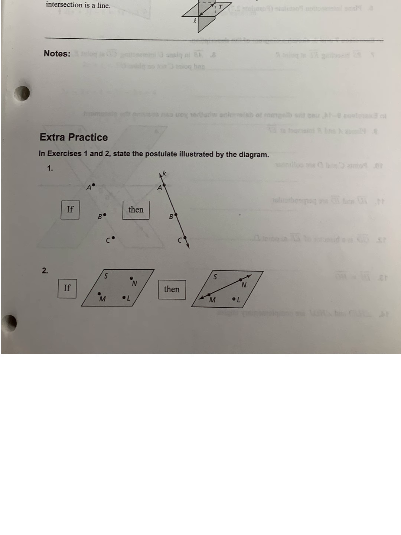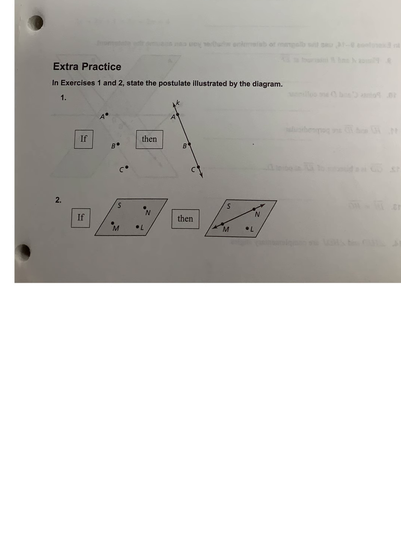And the first one, you have plane S, and there are 3 non-collinear points in it. And then it says, oh, in that plane, oh, there's a line that goes through 2 of those points. So which postulate do you think that is? You have 2 points, M and N, that are in a plane. So therefore, there must be a line that goes through those points, and it's in the plane. So it's that postulate that you would label. Okay, next one.